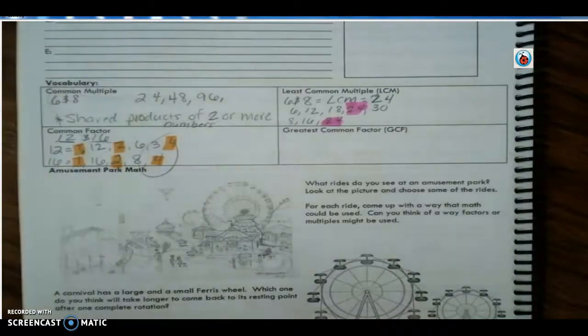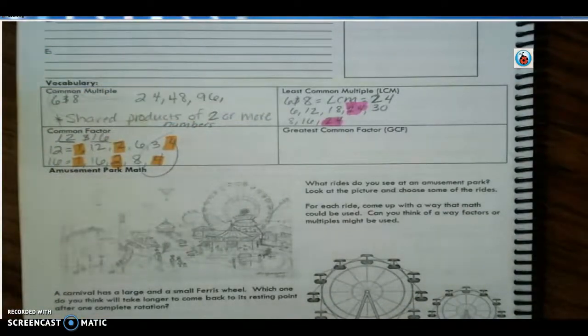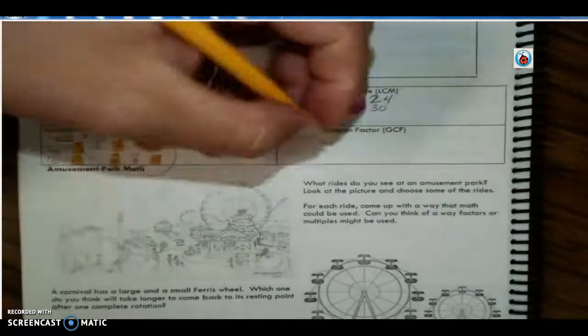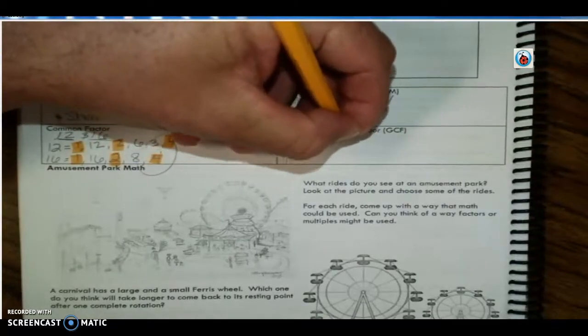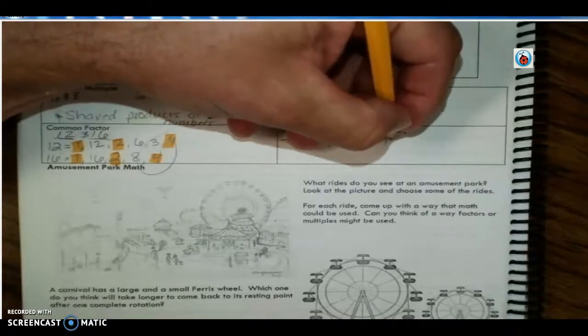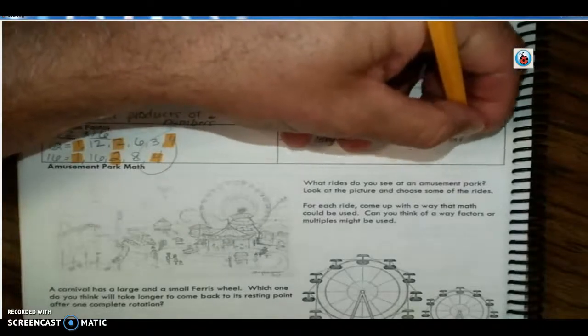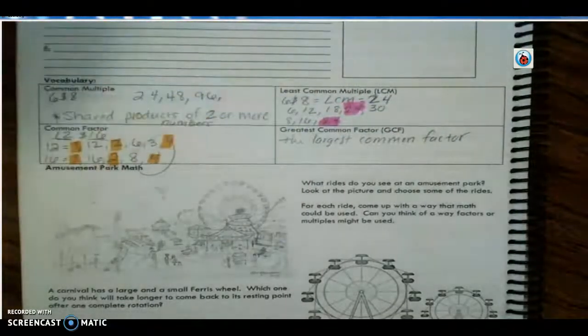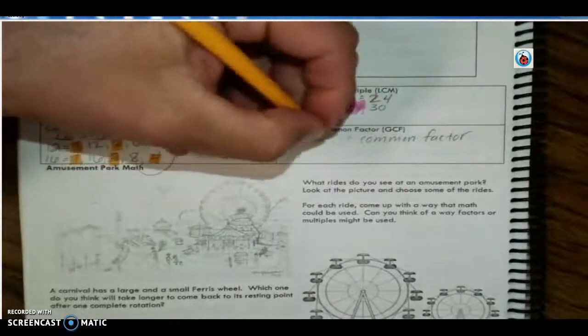We're going to talk about why those are important in this lesson, but really we're going to be focusing on the multiples in this lesson. So the greatest common factor is the largest common factor. And we don't say largest, so I'm going to erase that. That was a good trick, wasn't it? I'm going to say greatest.